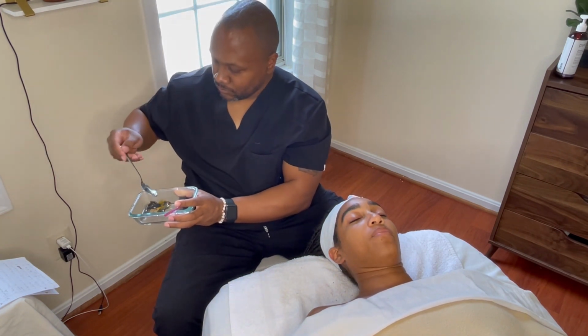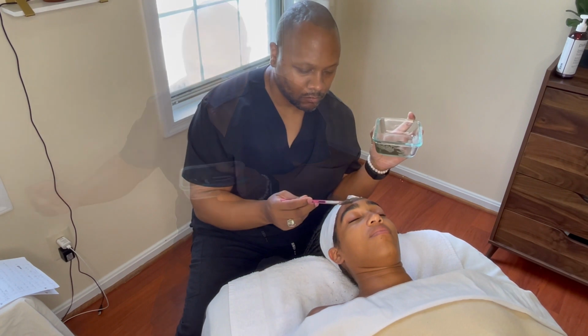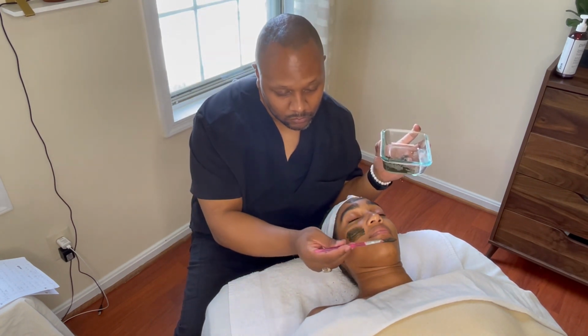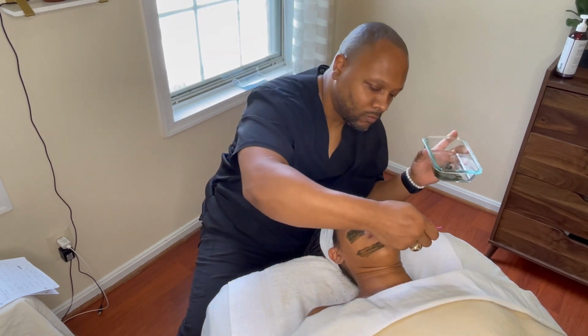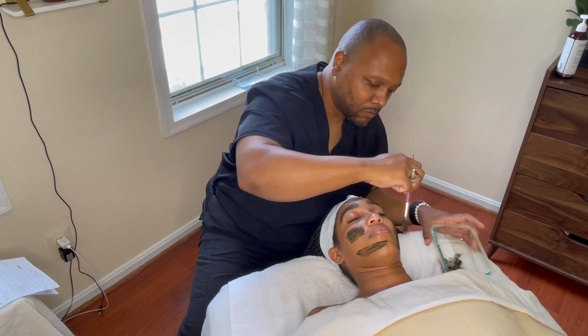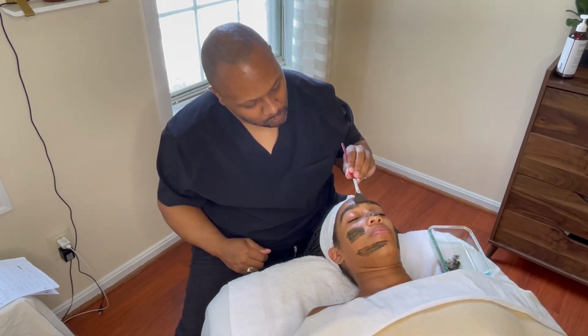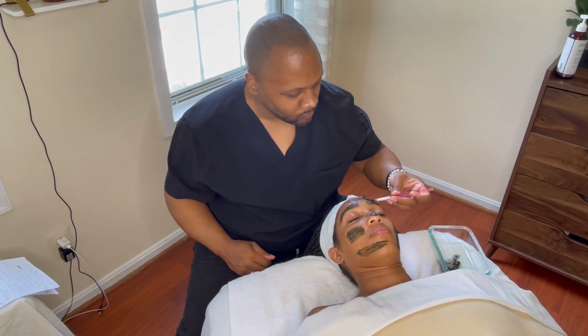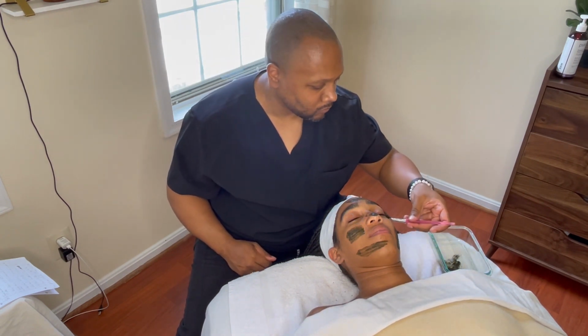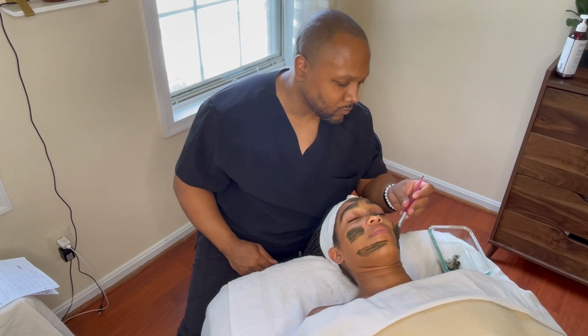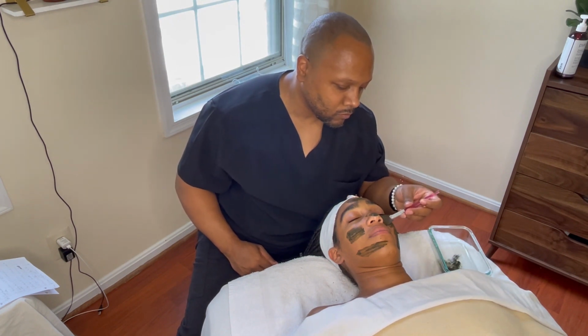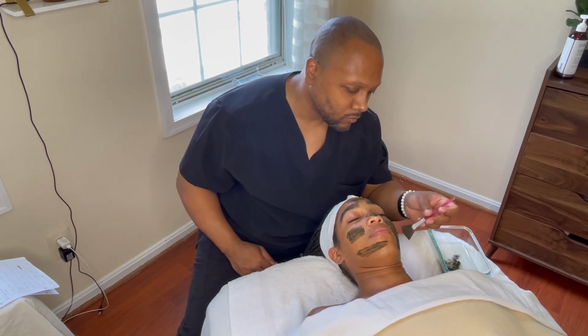So 2 tablespoons. Rose clay removes debris from the pores, calms and lightly hydrates the skin, and it's great for sensitive skin. Rose clay is awesome, very powerful. We added in turmeric powder, which, as we talked about before, is high in antioxidants, reduces hyperpigmentation, and evens the skin tone.